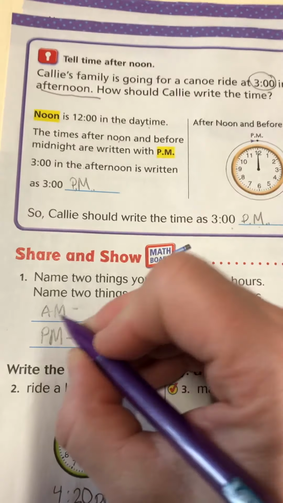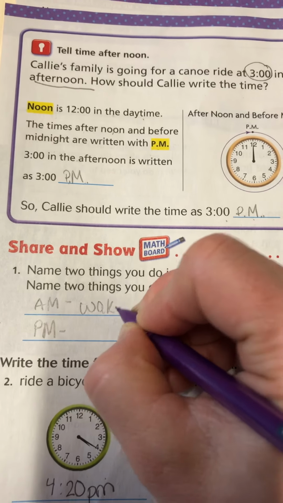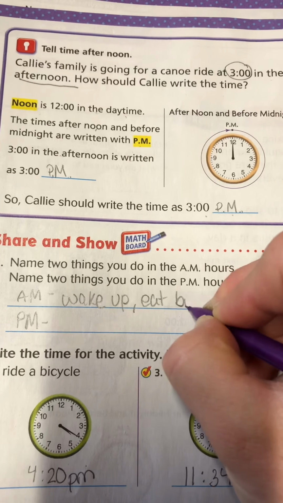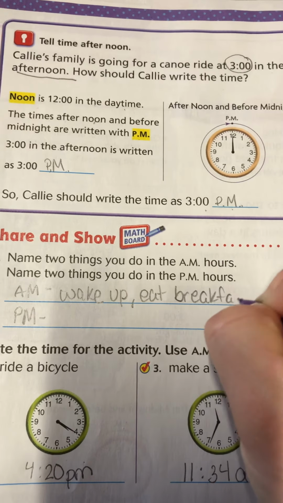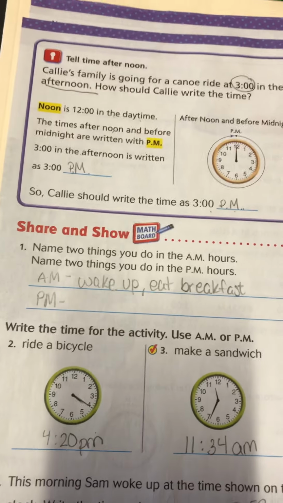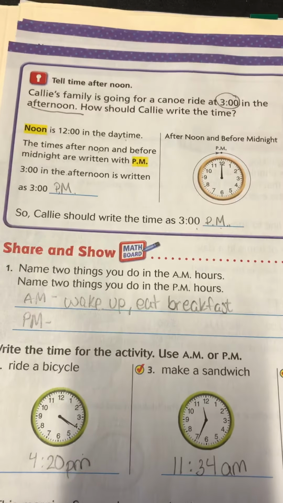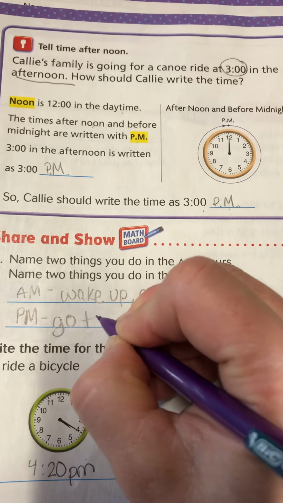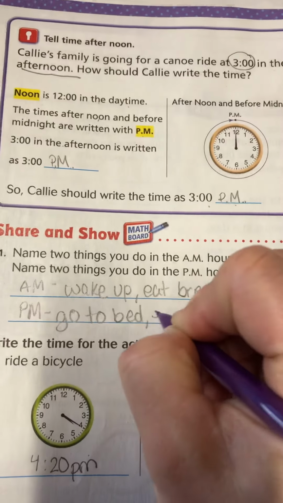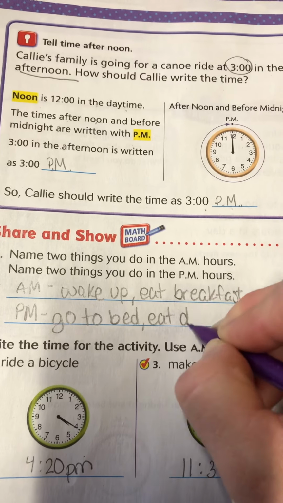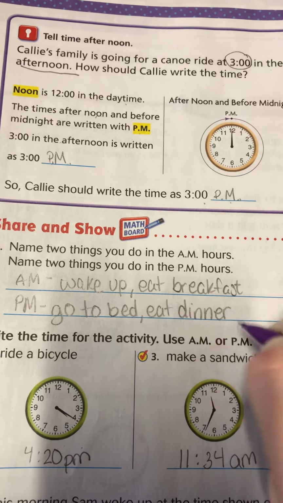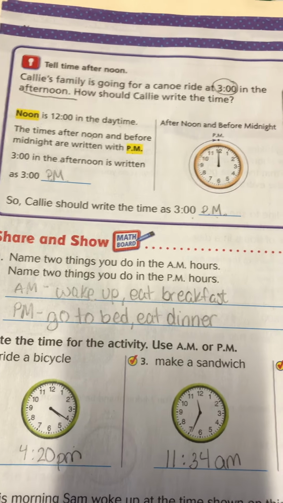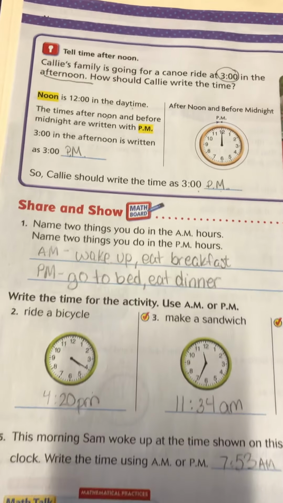So AM, things you do in the AM. Well, you could wake up, eat breakfast. You could also do things like go to school, feed your dog breakfast. PM could be things like go to bed. We usually eat dinner. Lots of times PM is when we have sports practices, when we do things after school.